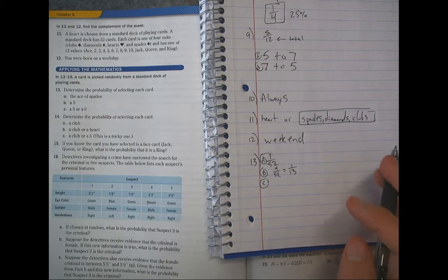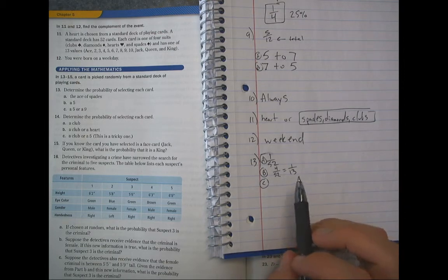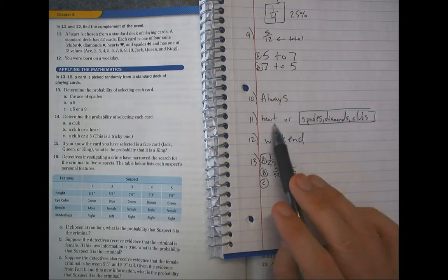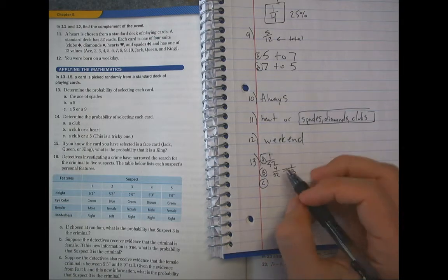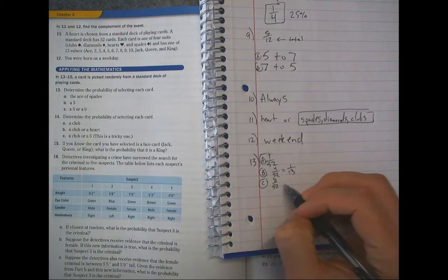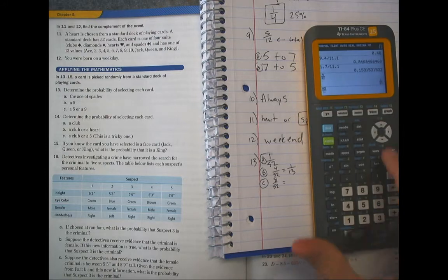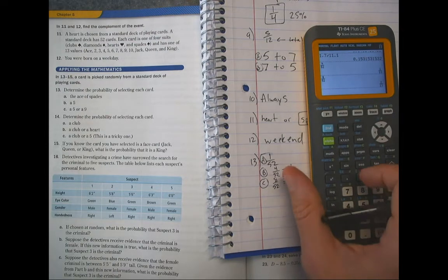And letter C, a 5 or a 9. So we already did 5. There's 4 5s. That means there's also 4 9s. 1 heart, 1 spade, 1 diamonds, 1 clubs. So we have a total of 8 out of 52. And if we simplify that one, that's 2 out of 13.